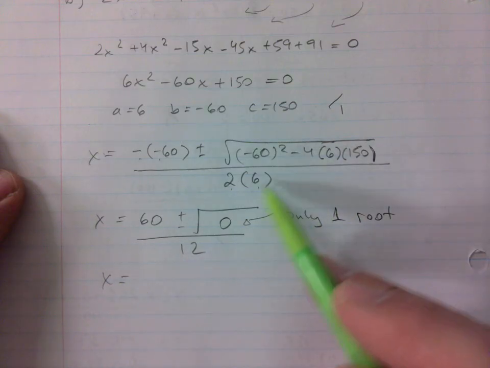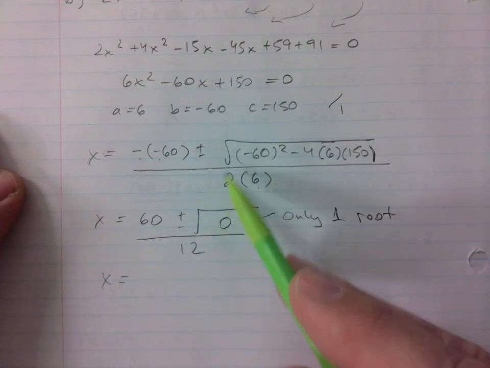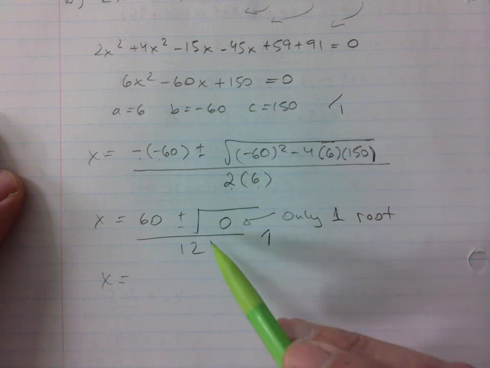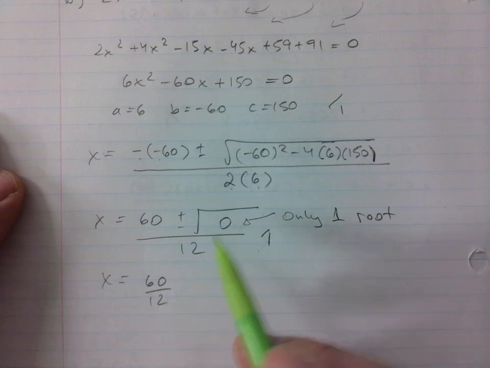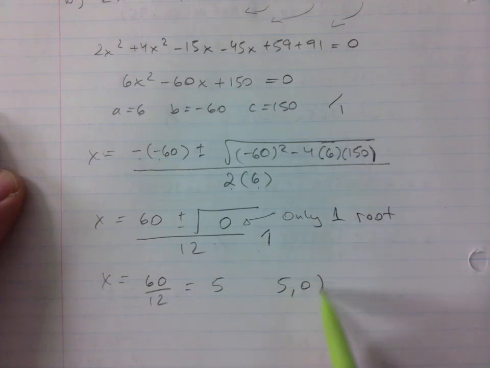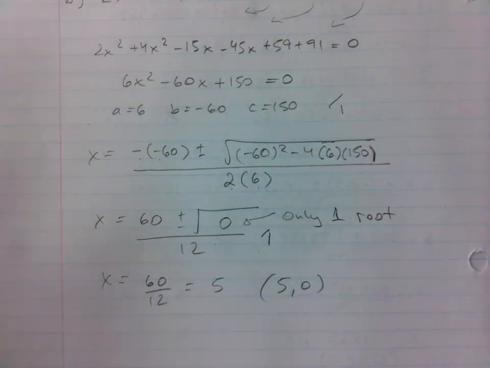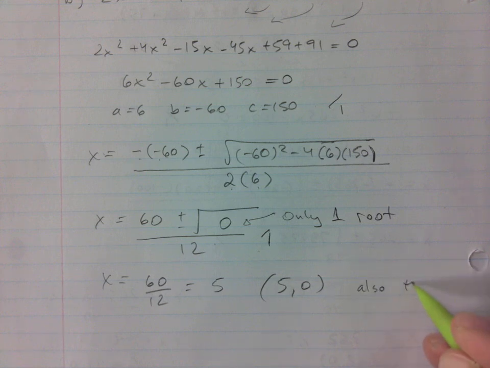So if you get to this point, you get another mark because you've substituted and you simplified. And then this is 60 divided by 12, really. We don't need to go plus root of 0. So 60 divided by 12, that's 5. So it's a nice 5, 0 is your x-intercept. This is also my vertex. That's the only way you have one x-intercept, if your vertex is sitting on the x-axis.